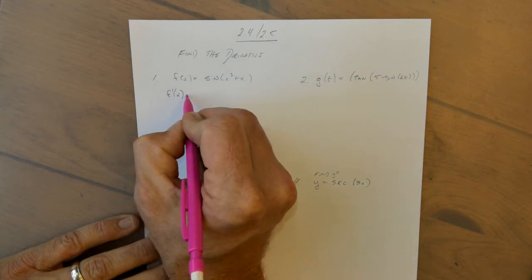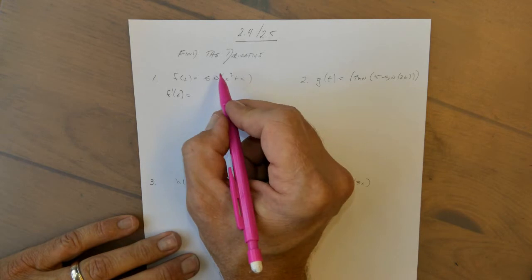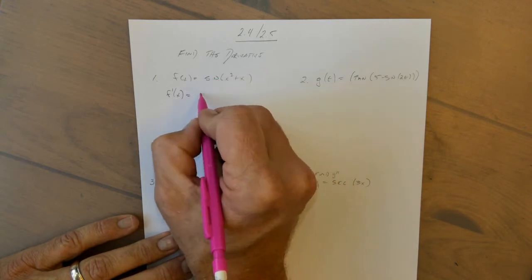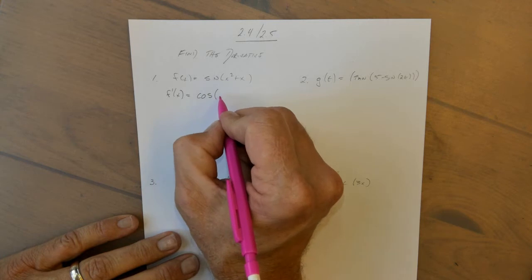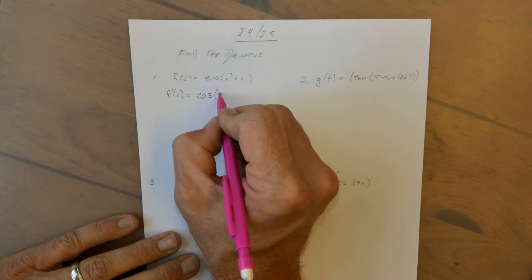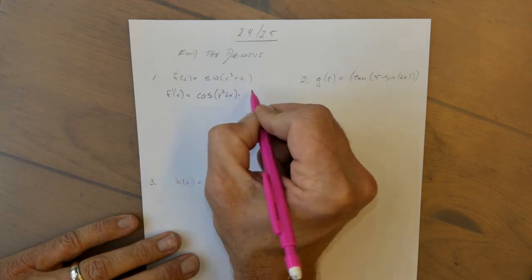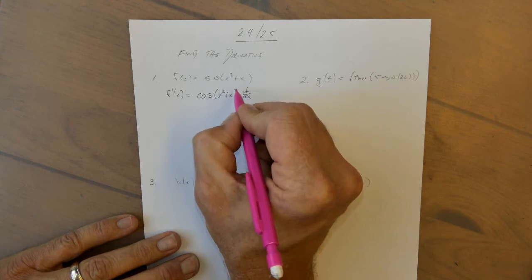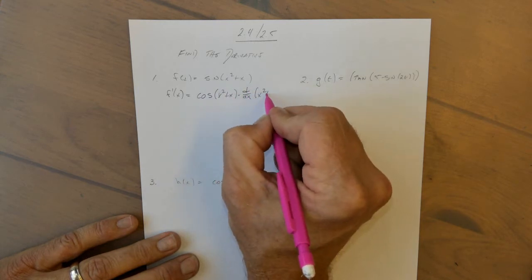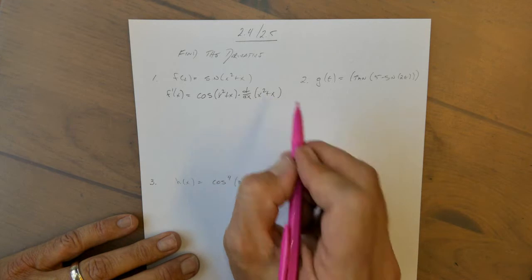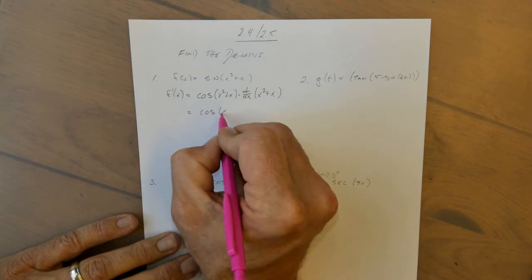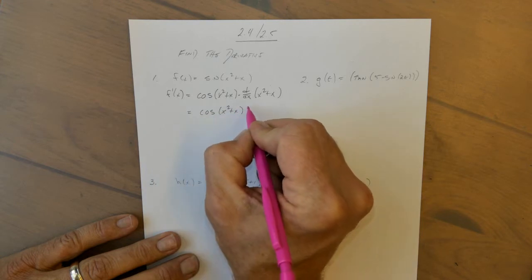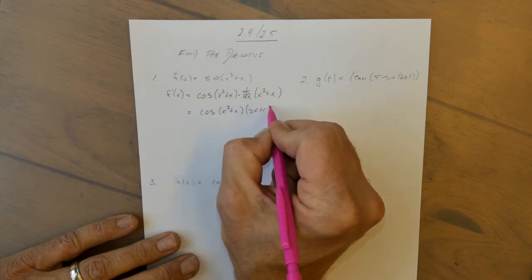So here we would have f prime. The derivative of sine is cosine. So that's kind of our outer portion of the composite function. So we have the cosine of x squared plus x times the derivative of the inside portion of our composite. So the derivative of x squared plus x. So we would have the cosine of x squared plus x times 2x plus 1.